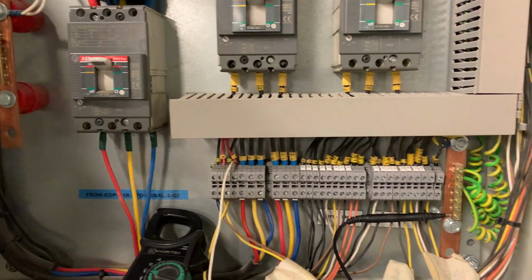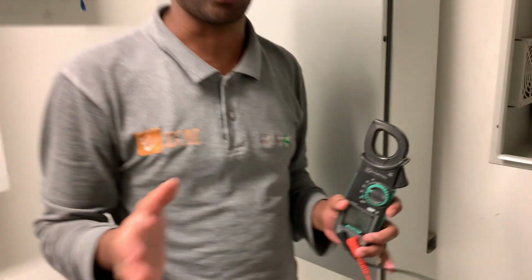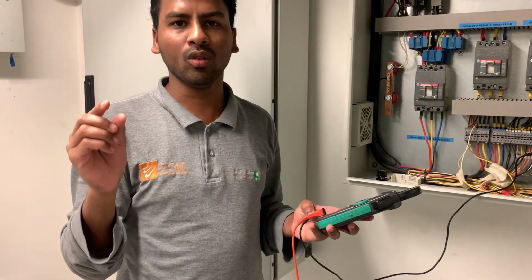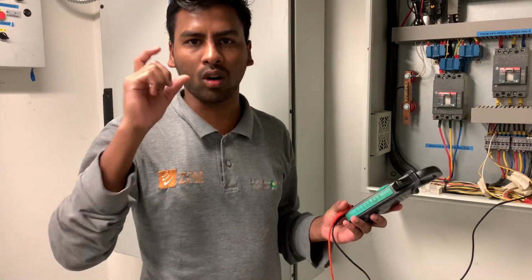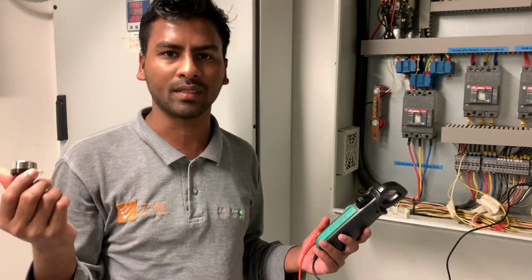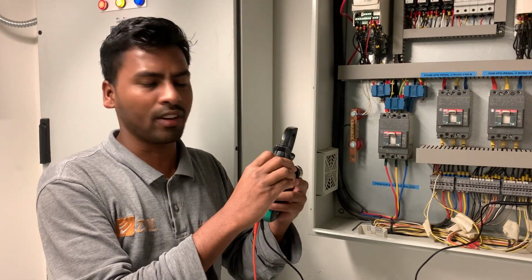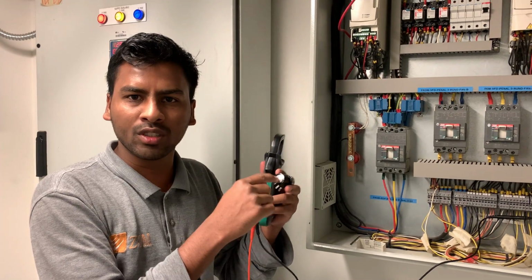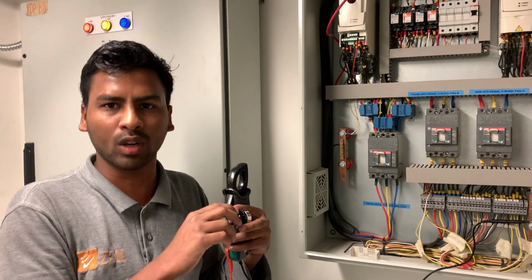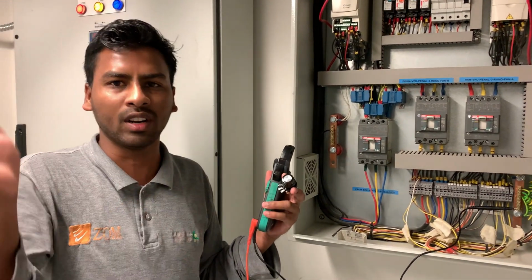Now I have shown you how we can turn on the VFD. For now, I will tell you how we can increase or decrease the speed of the motor by this potentiometer or from the BMS. BMS and potentiometer are the same. This potentiometer will apply a voltage between 0 to 10 volts. As per the voltage, it will increase or decrease the speed. If the voltage is 10 volts, the speed will increase. If the voltage goes nearby 0, it will decrease the speed.